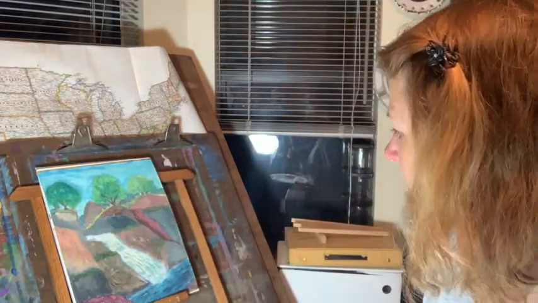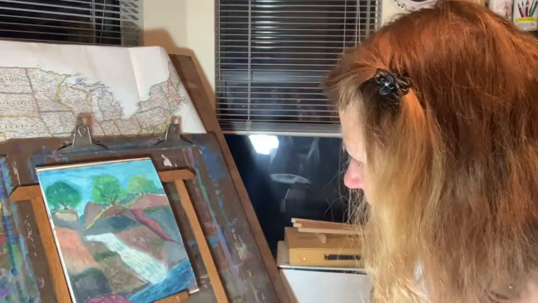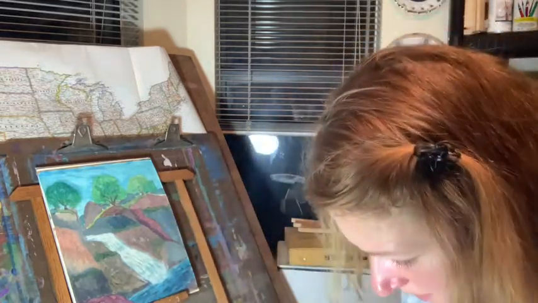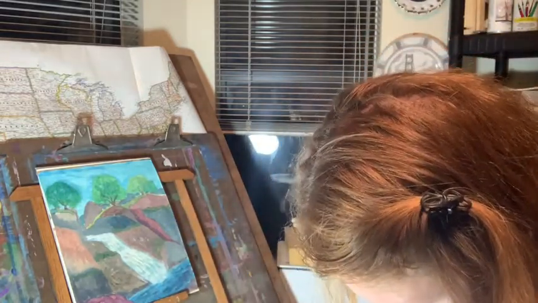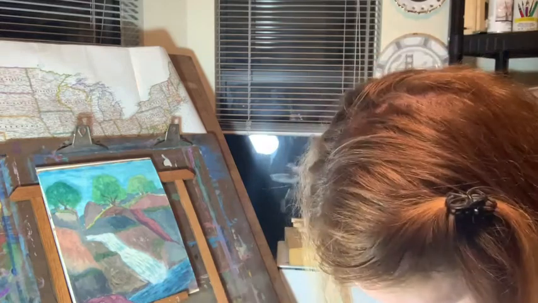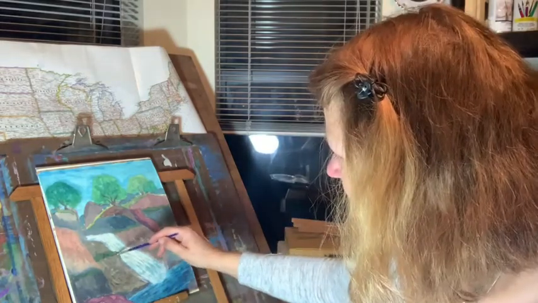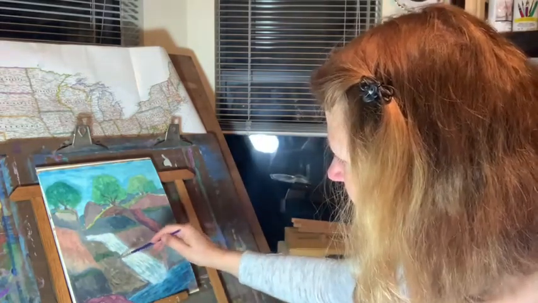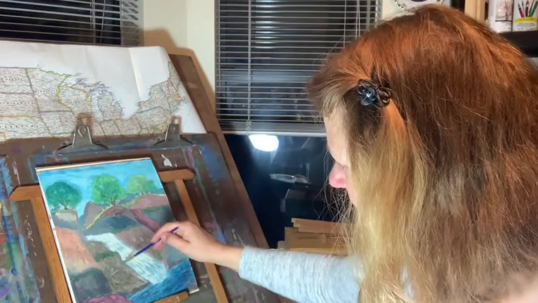And then I will work a little bit on that rock which is behind with the green gray color, which creates that break for the waterfall.